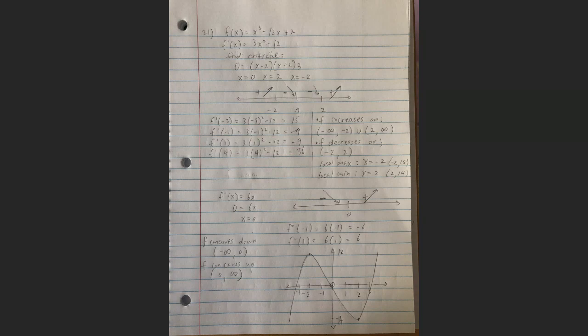And then this is the graph I drew. At x is equal to negative 2, it's the maximum point. At x is equal to positive 2, it is the minimum point. And then at 0, there's this shift between concave down to concave up. So that's the point of inflection.